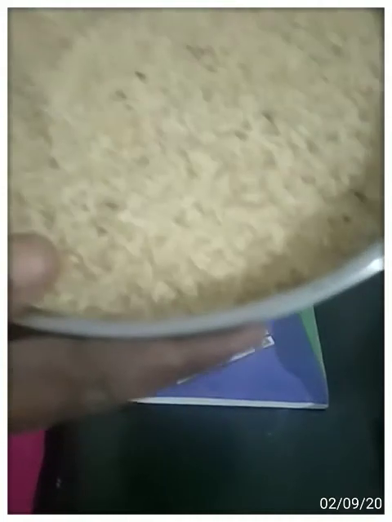So this method of removing the unwanted things is called hand picking. By name it is clear: with the hand I am picking the unwanted thing, so that I can remove it and get the rice clean. Directly I can use it for cooking. Okay, so this is hand picking.